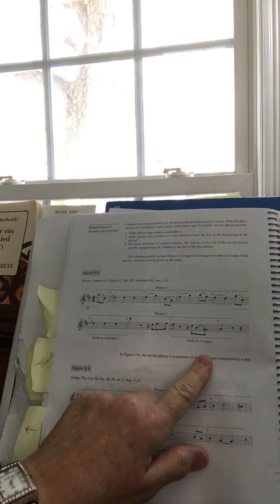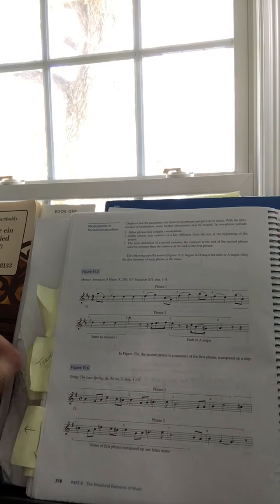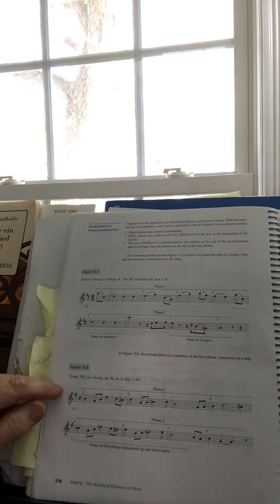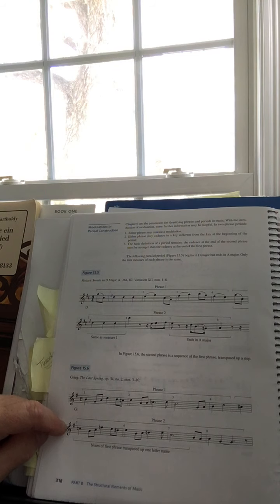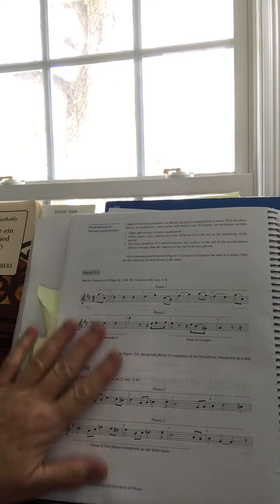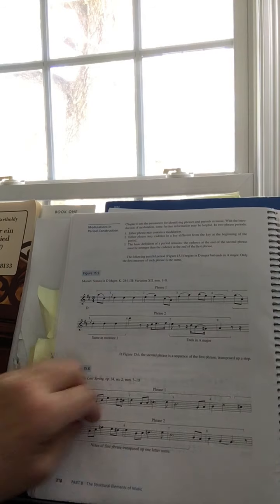It starts in D major, ends in A major. It's just poof, there we go. Second phrase is a sequence of the first phrase transposed up a step here in the Grieg. So just showing you how modulations could occur in a 2 phrase period.